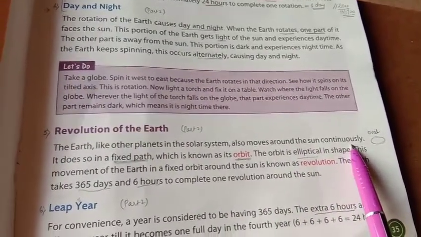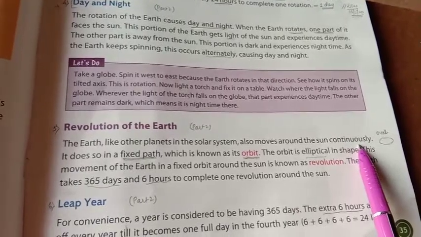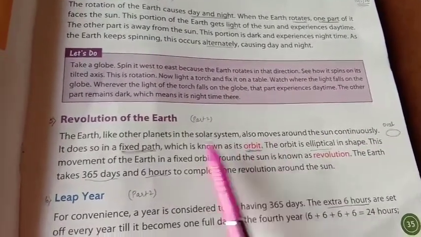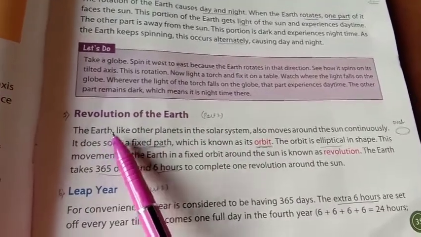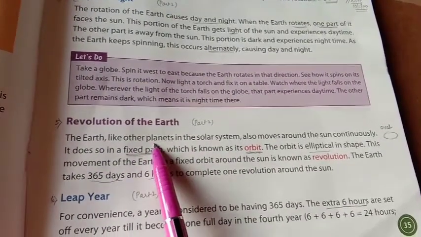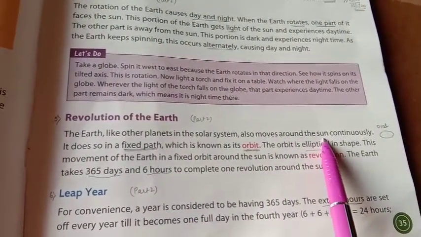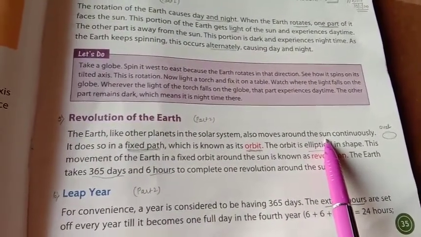Like all the other planets, Mars, Jupiter, Saturn, Uranus, all the 8 planets including our Earth, they go around the sun continuously without stopping for a single second. All the 8 planets move around the sun.